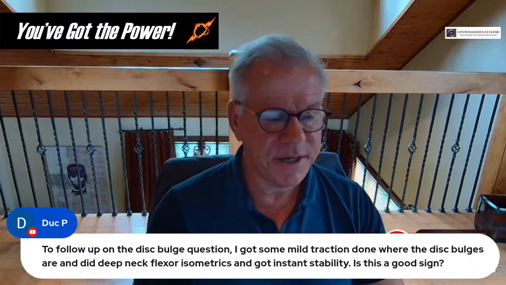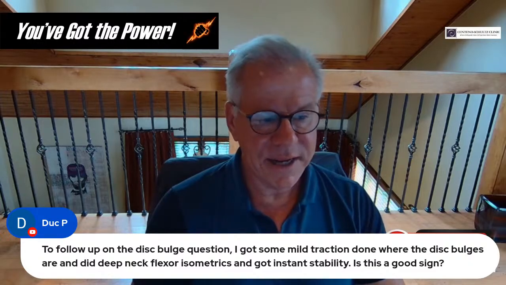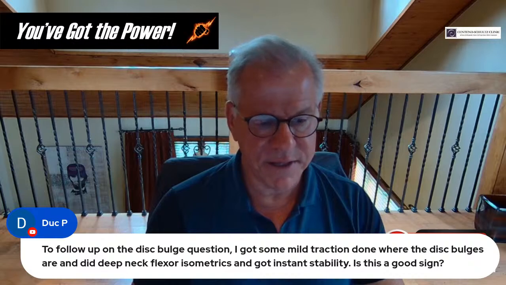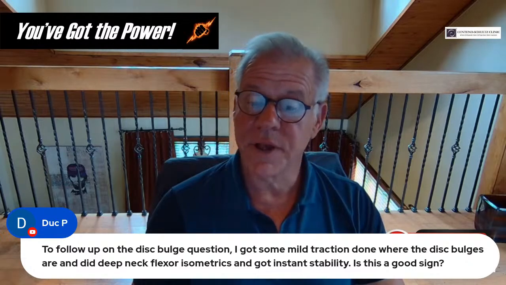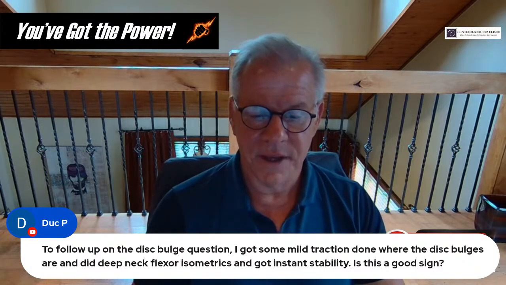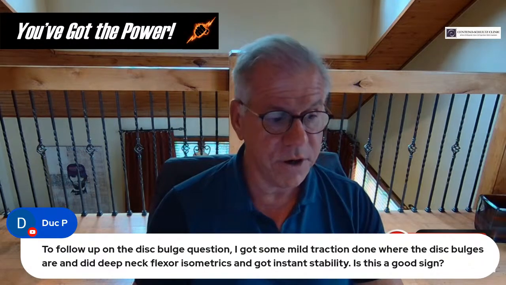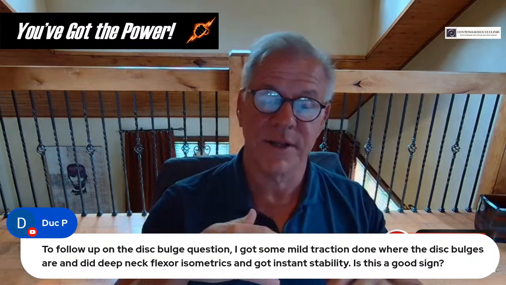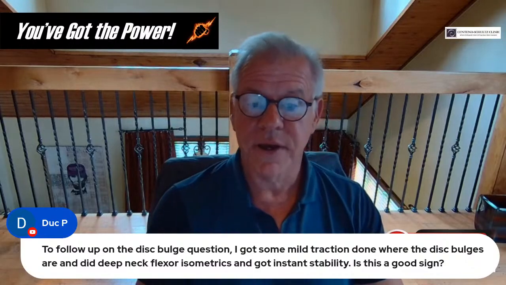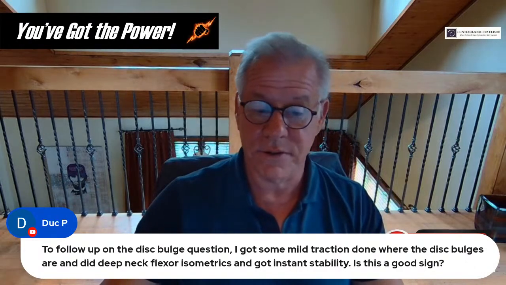To follow up on the disc bulge question, I got some mild traction done where the disc bulges are, and the deep neck flexor isometrics, and got instant stability. Is this a good sign? Yeah, that's a really good sign for sure. I think there's some muscular instability there. And there may be some nerve irritation, because mild traction can take the pressure off that nerve. If you take pressure off that nerve, then the stabilization muscles are going to work better. So those are all great signs.